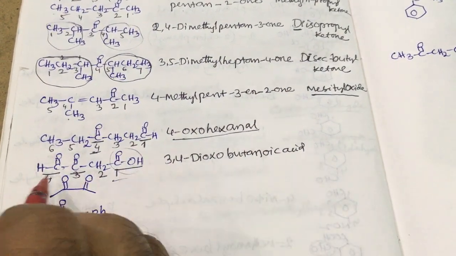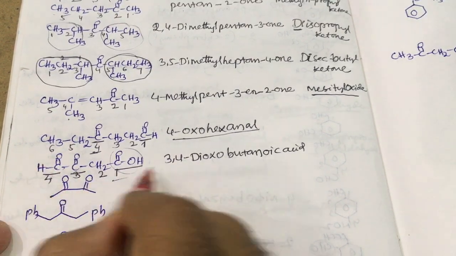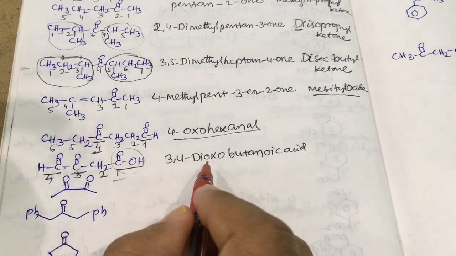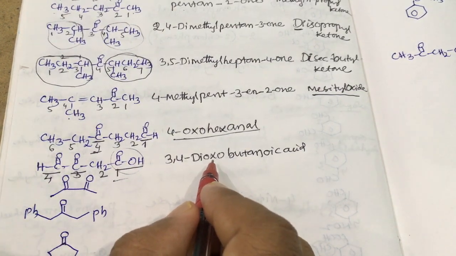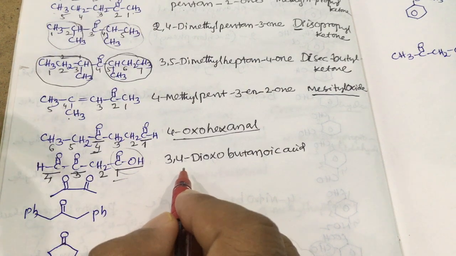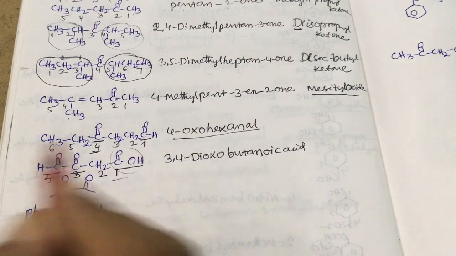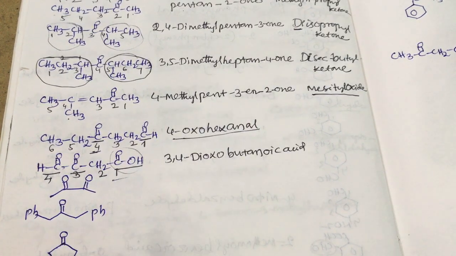Next, you may write this as formyl and keto also, but that is not that much preferable. This is dioxo. Then how to identify whether oxo means keto or aldehyde? You can write the structure. When it satisfies the valency, you can easily identify that one is an aldehyde, another is a keto. Both cannot be keto here.